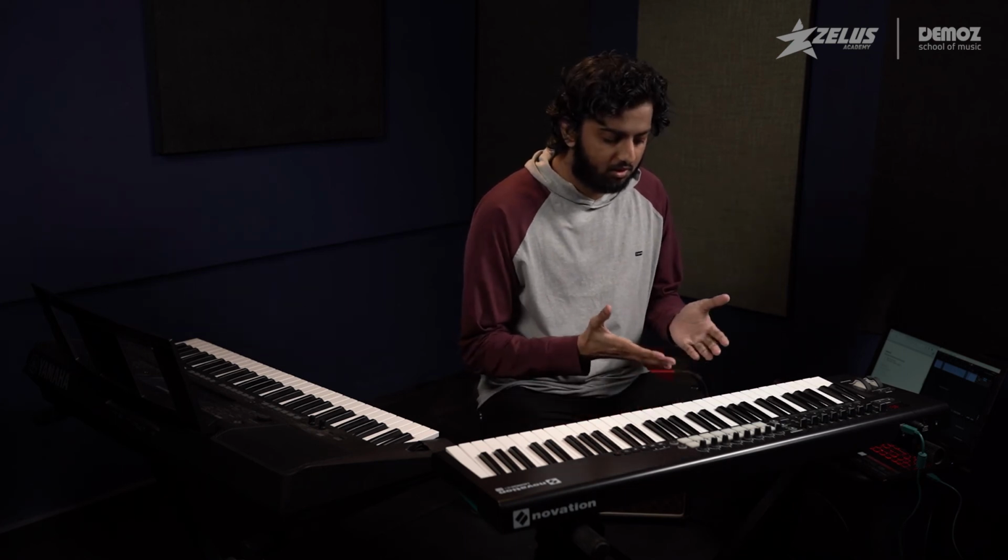And this is how you use the Roman numeral system to find the chords, as in the major and minor, in a scale. So with that, I'll see you in the next one.